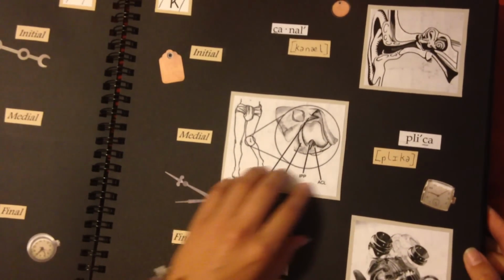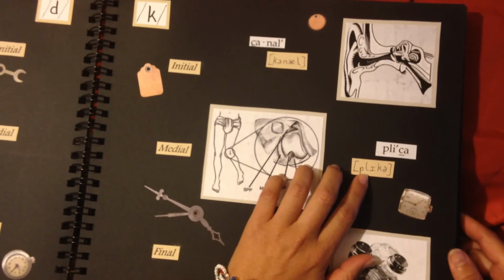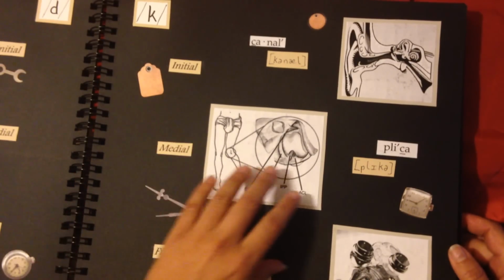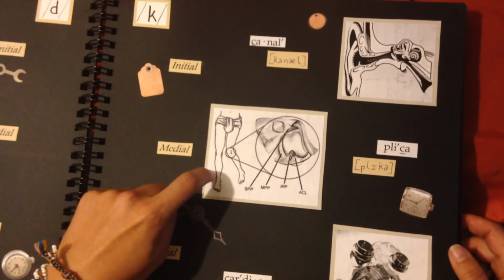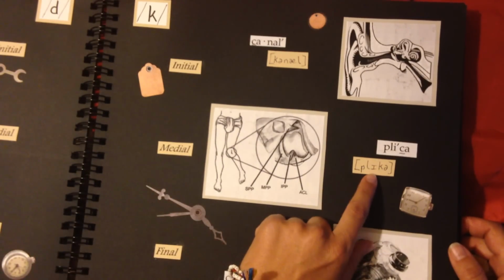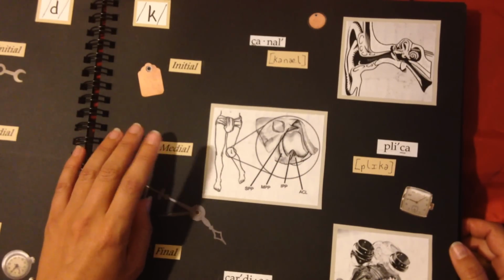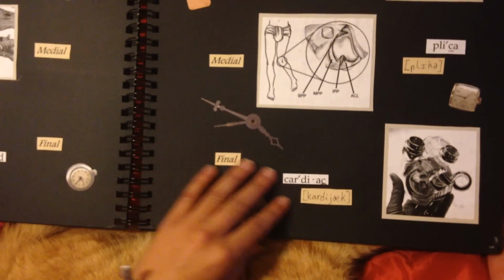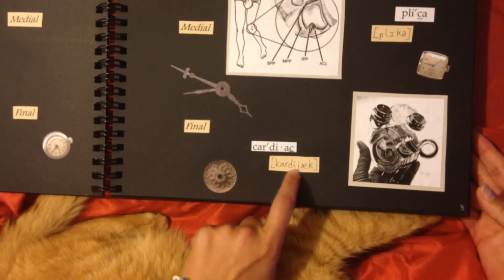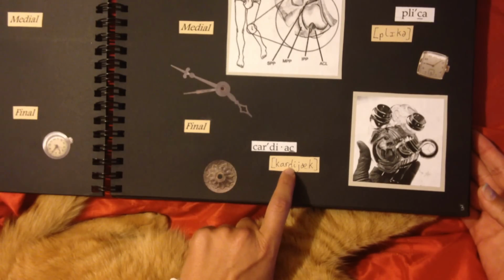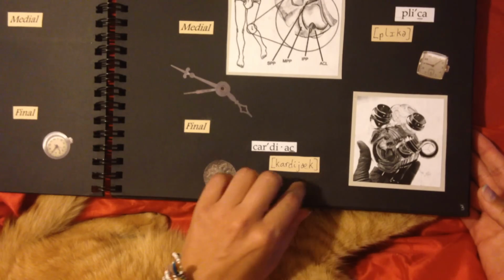But the second word that I have for the K phoneme is plica, which, if I recall correctly, is somewhere in the knee joint. That's why I have this picture here. So this is how you write plica, and the K is in the middle of the word, in the medial position. And the last word I have is cardiac. And this is how you write it using the IPA symbols. K, R, D, E, Y, A, K. And there is a K at the very end.